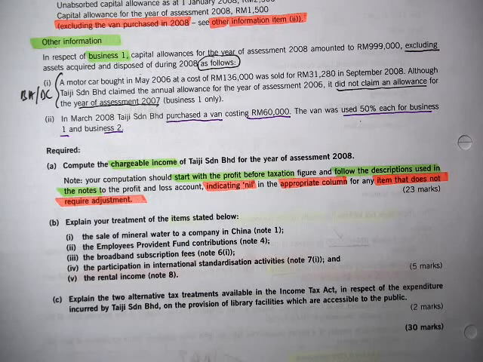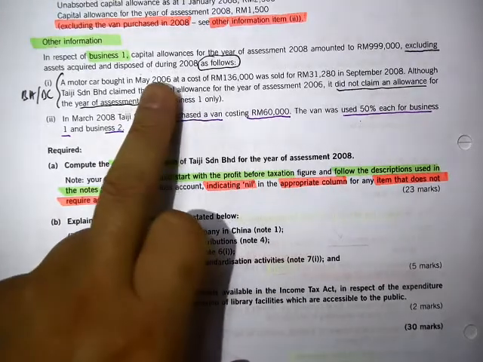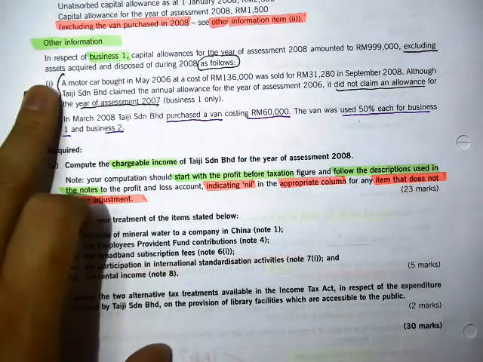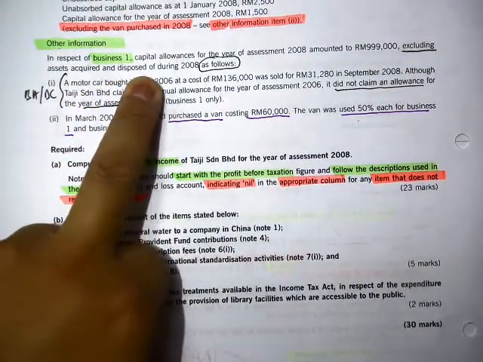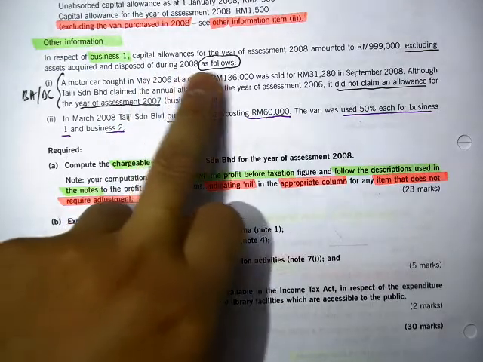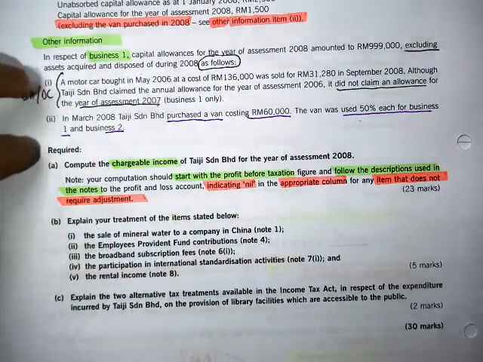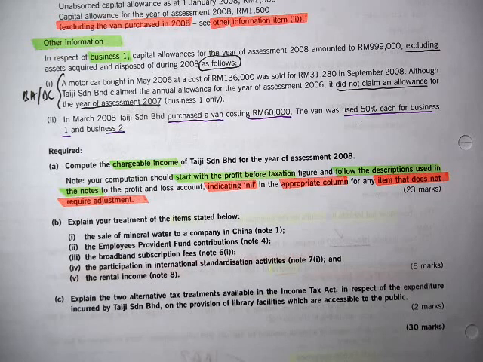Now you read the question again. They say that in respect of business number 1, the CA for year of assessment 2008 amounted to 999,000, which excluding asset acquired and disposed during 2008 as follows. So they say is excluding asset acquired and disposed. Correct or not? Which is as follow. That means you need to say only these two that you excluded, you know. Then the rest, then I assume the rest is included, you know.